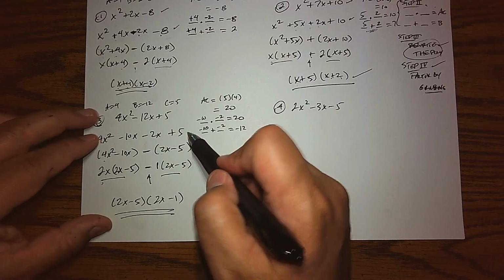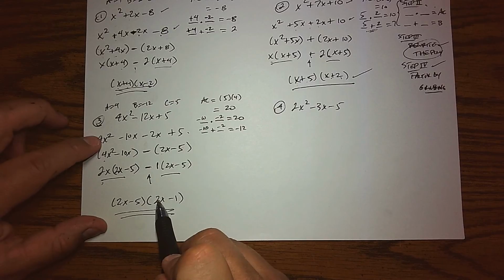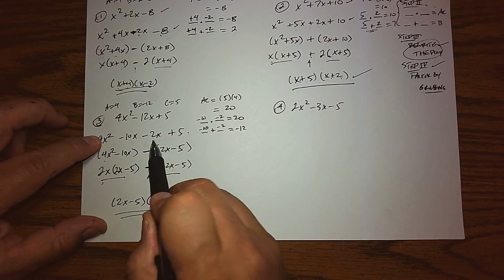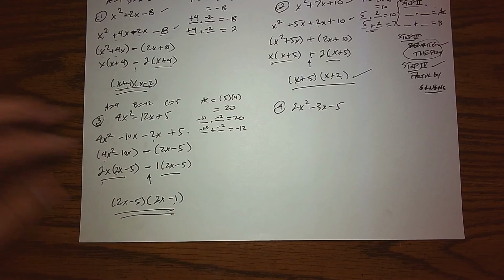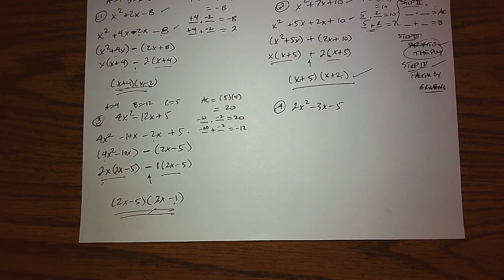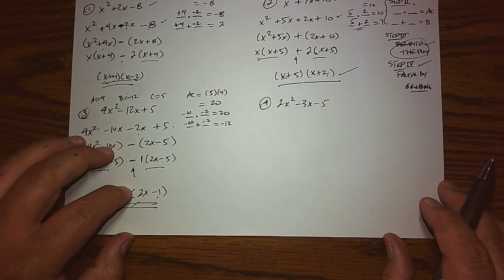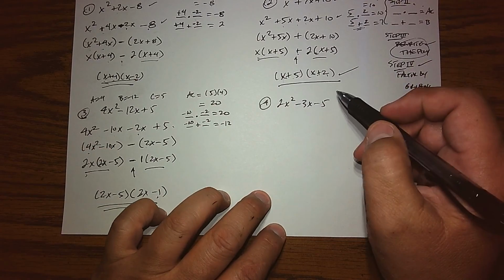Easy check. There's your FOIL, right? First times first is 4x squared. My outer is a negative 2x. My inner is a negative 10x. And my last is positive 5. So we know we have the right answer. And we're practicing grouping around minus signs. All right, so kind of a lot of things coming together. We're redoing our grouping in the process of our AC method.